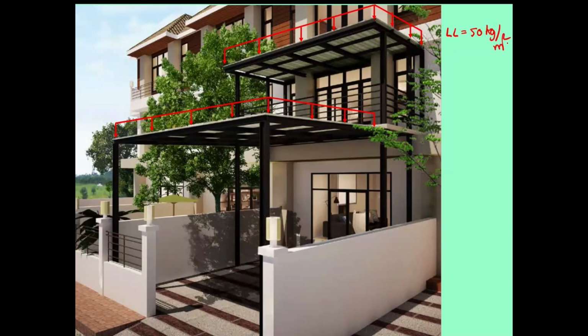Work on the roof, if you have roof, or even to clean the roof. And then the dead load of the roof is going to be the weight of the metal sheet. Okay, it's going to be only 10 kilogram per square meter.